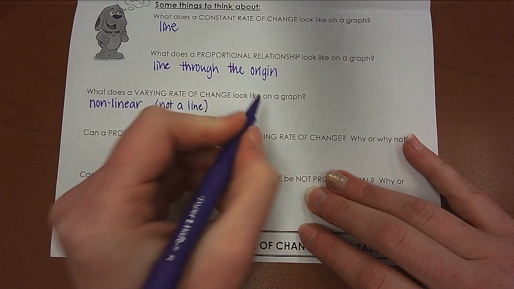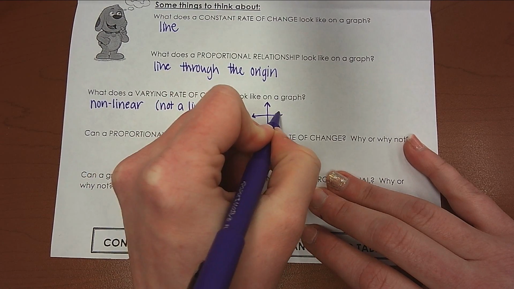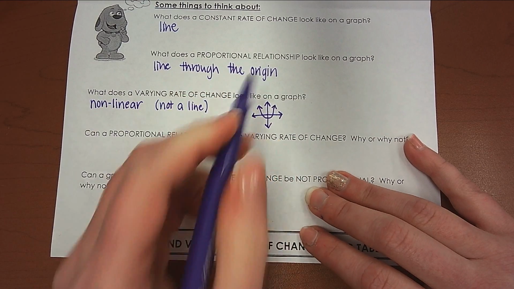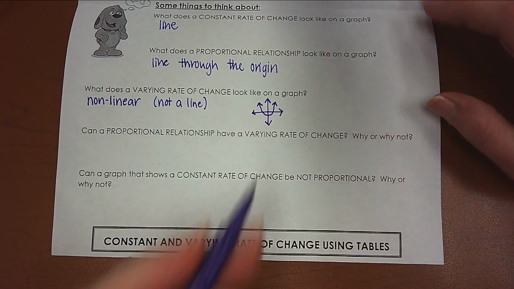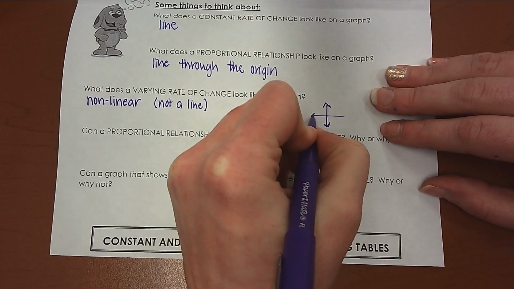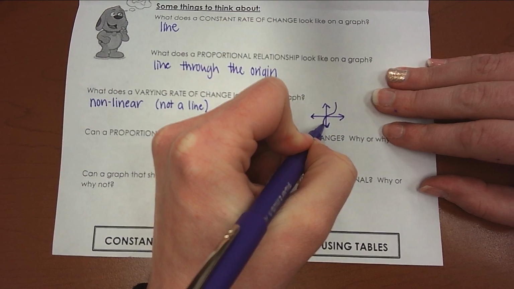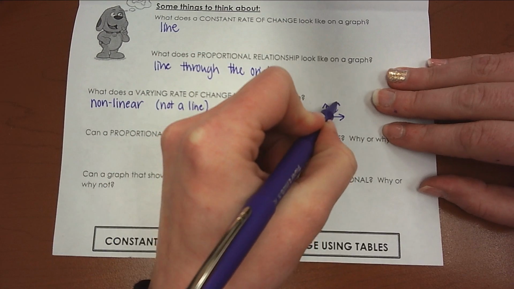And so some examples of those graphs might be, we talked about when we have functions with x squared, we get something that looks like a parabola. This is a nonlinear function with a varying rate of change. We've also mentioned in class, we've talked about x to the third power and how it makes this little wavy shape. This does not have a constant rate of change.